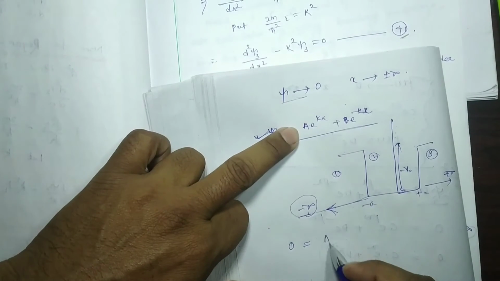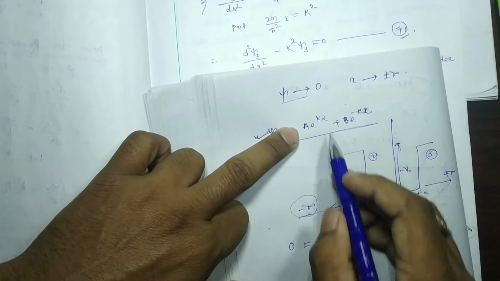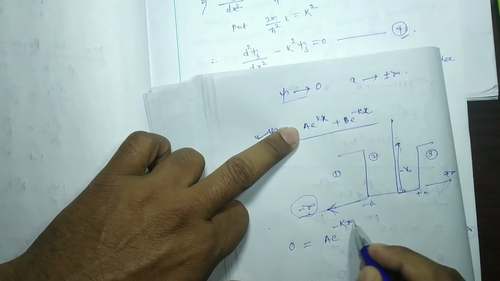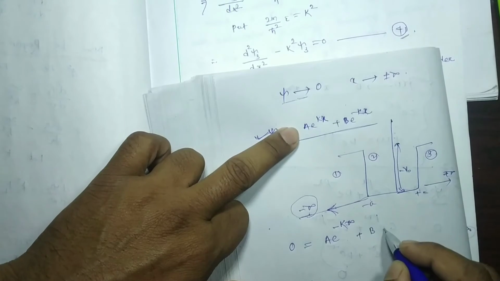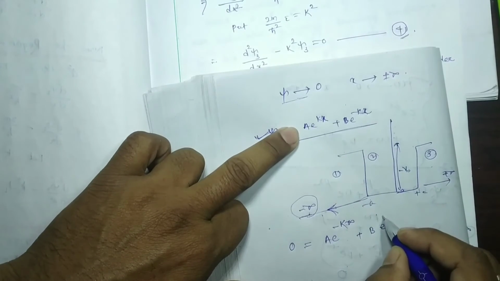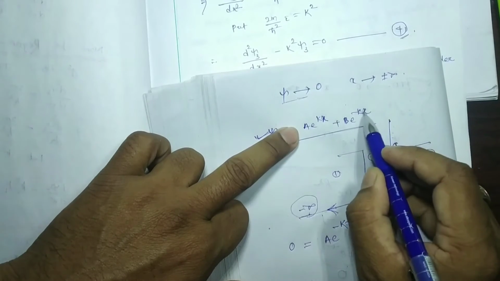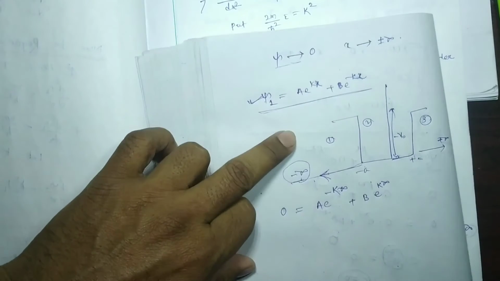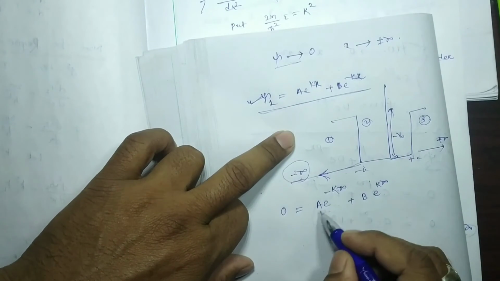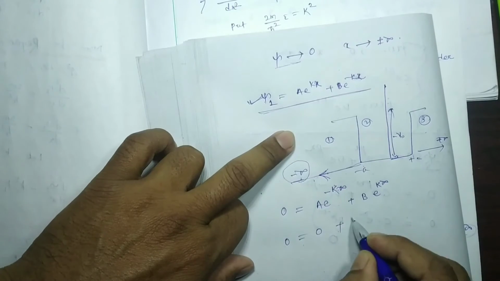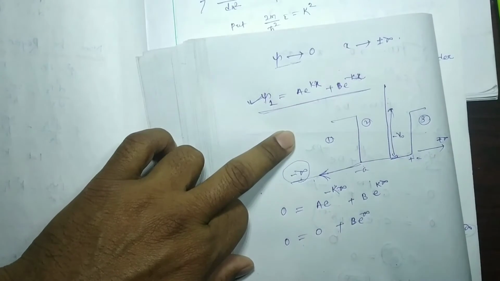Instead of x I have to write minus infinity: a e to the power minus k infinity plus b e to the power k times minus infinity, which becomes plus infinity. So this first term will be 0 because e to the power minus infinity is 0. So 0 equals 0 plus b e to the power infinity.